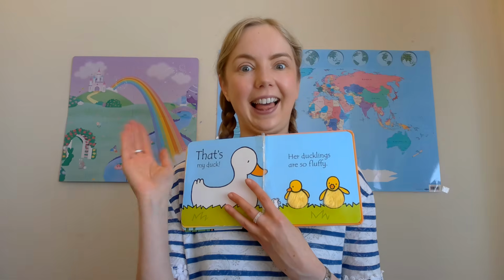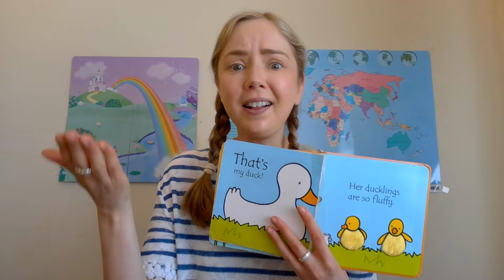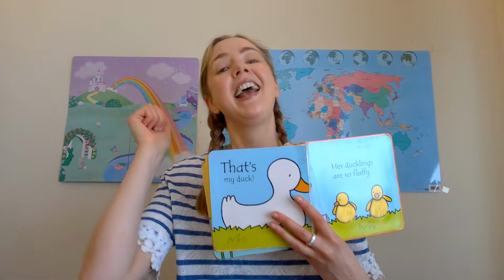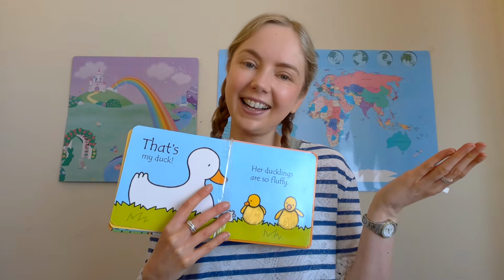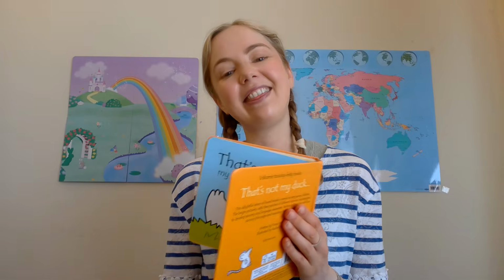All right, and lastly, tell me, what color are the ducklings? What color are they? That's right, they're yellow. 2 yellow ducklings. All right, and the end. That's the end of the story.